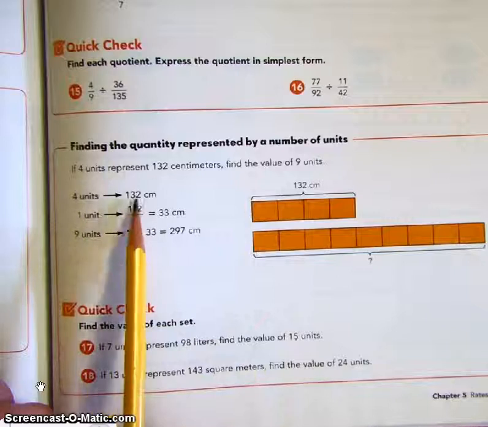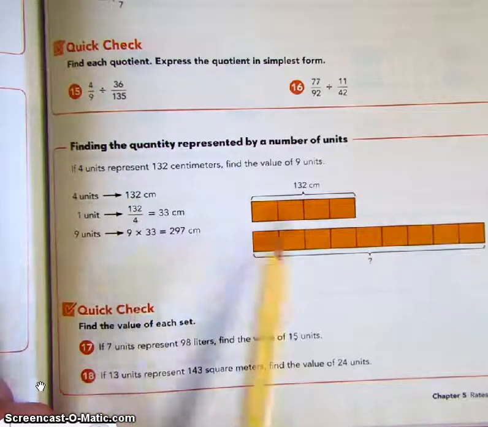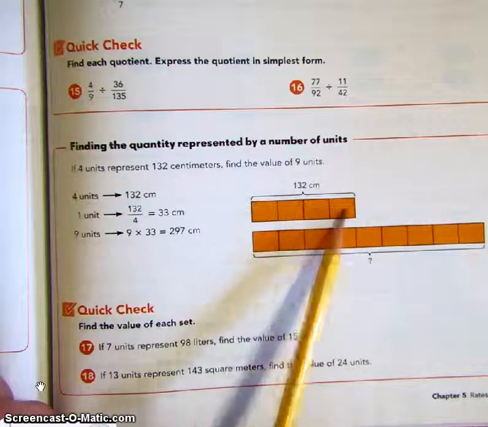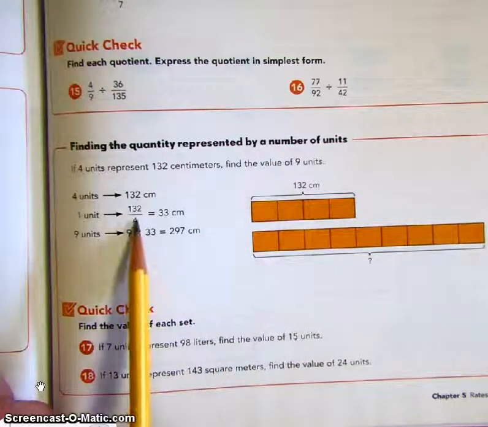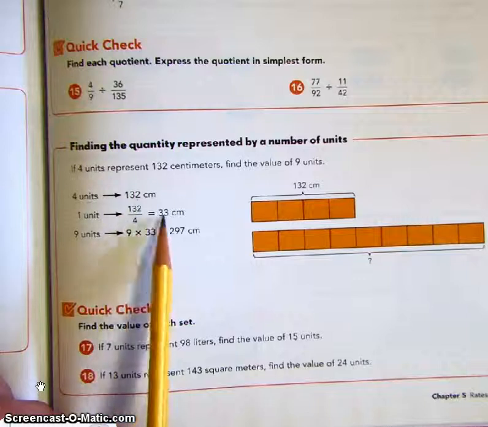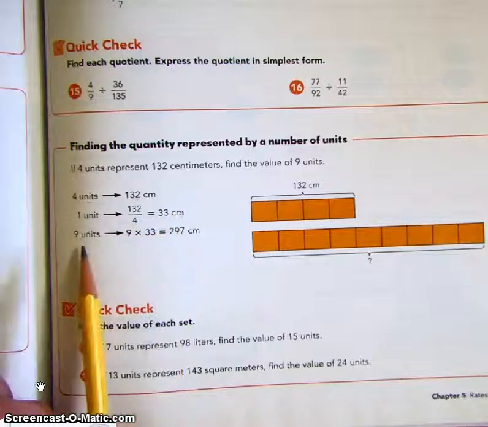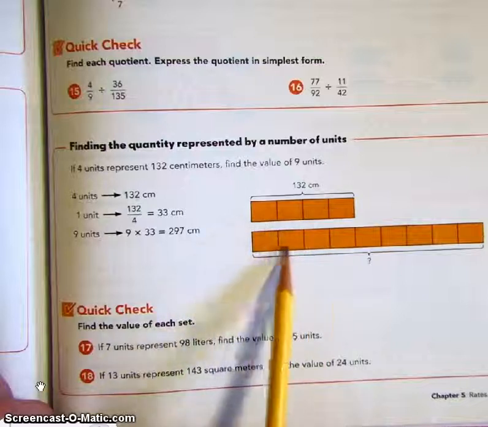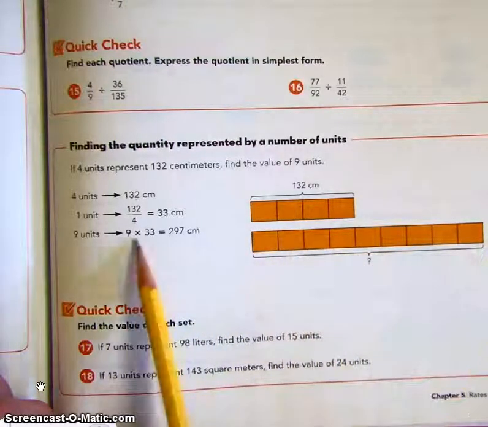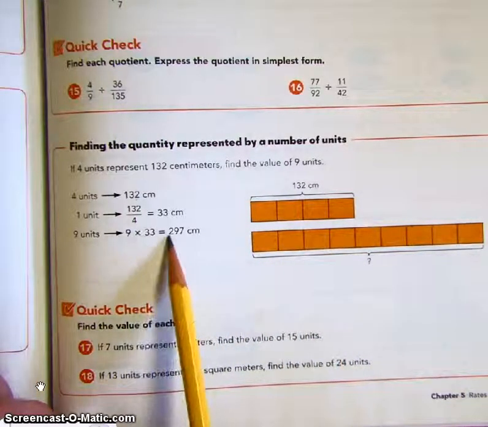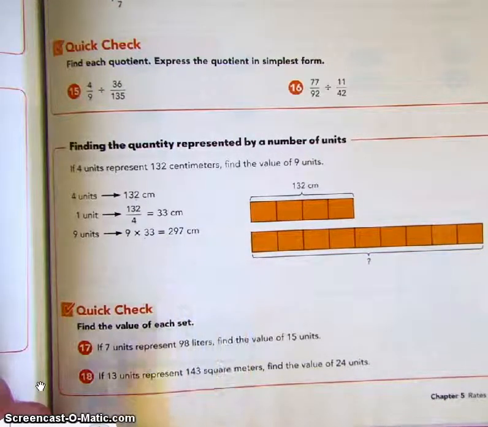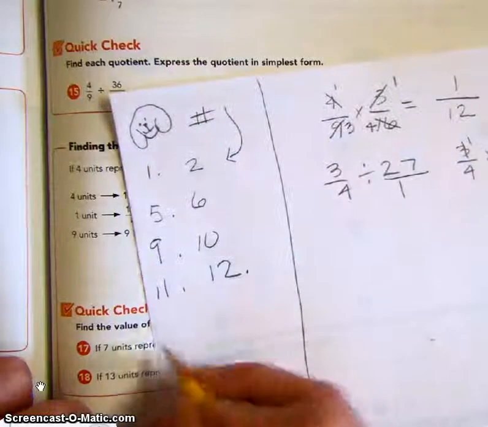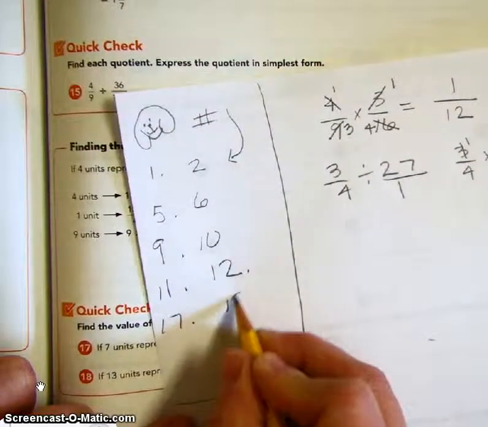All we would need to do is say 132 divided by our 4 units, which over here we can see is 132 divided by 4 is 33, and then we would take that 33 and know that every unit is 33, including our 9 units here, and go 9 times 33 for 297 centimeters. So if you could add 17 and 18 to your problems that you need to do, 17 and 18.